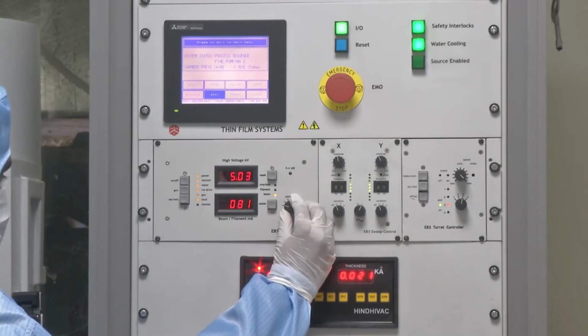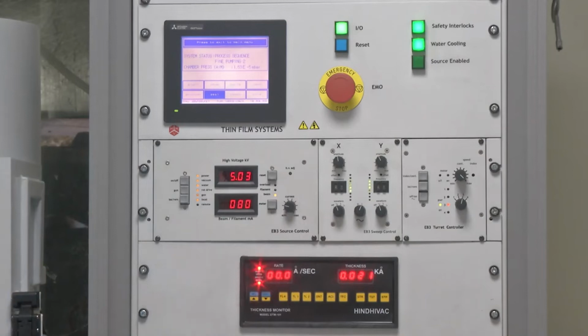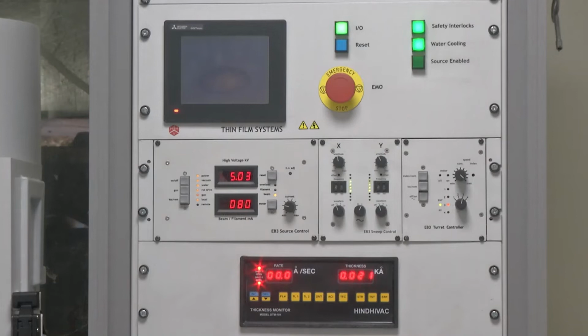One important thing that needs to be kept in mind is that all this time when rise and soak is going on, we need to make sure that the shutter, which prevents any kind of metal deposition on the substrate, is closed. If we don't do it, we will find different kinds of spots on our substrate and non-uniform deposition.